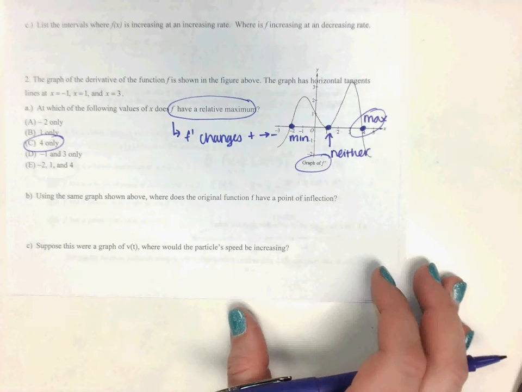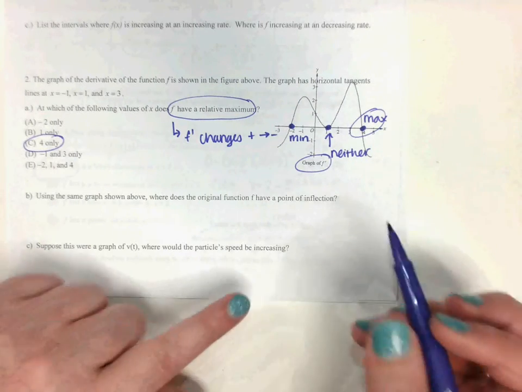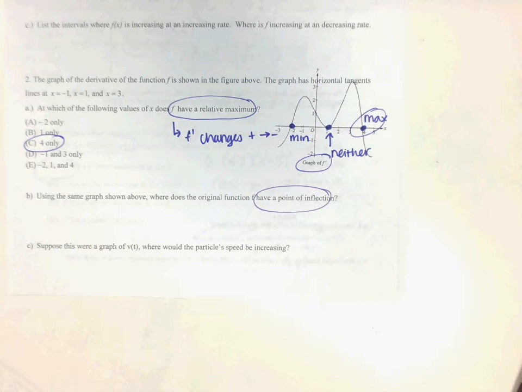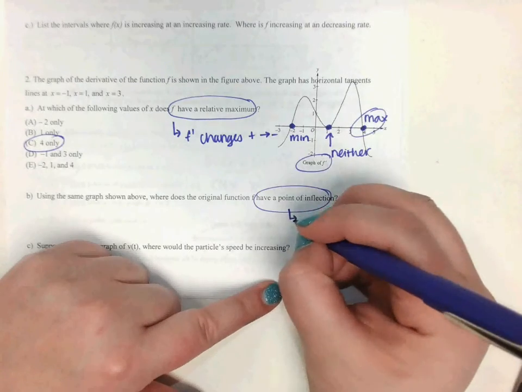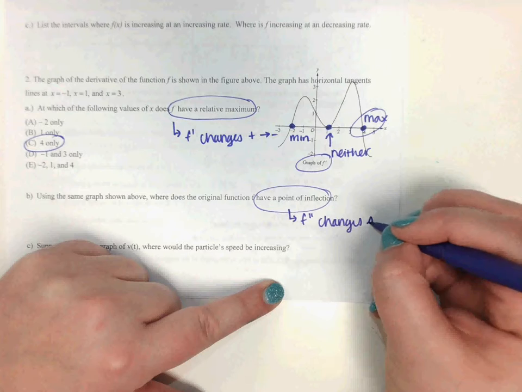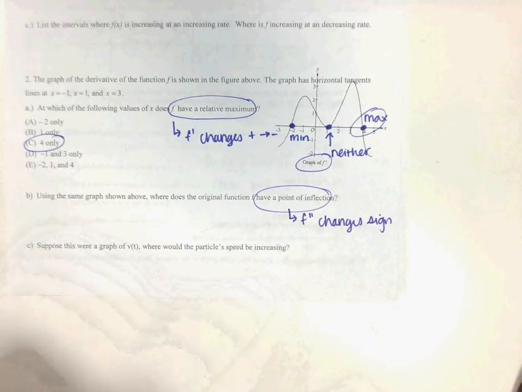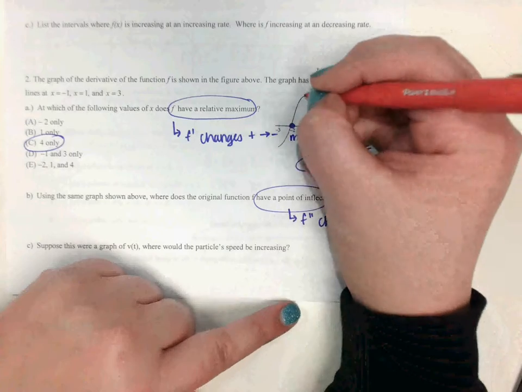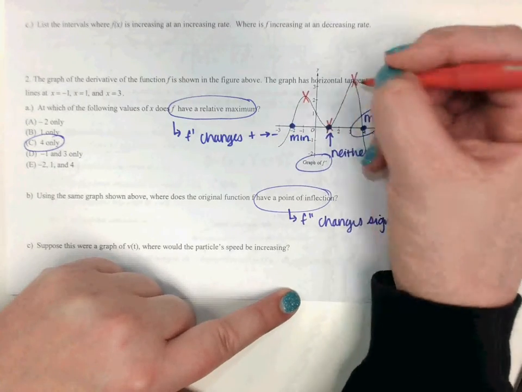Okay, second question, using the graph above, where does f have a point of inflection? Okay, points of inflection occur when f double prime changes sign. But if this is f prime, what is f double prime? The slope. So put X's on the graph everywhere that the slope changes sign. 1, 2, 3.